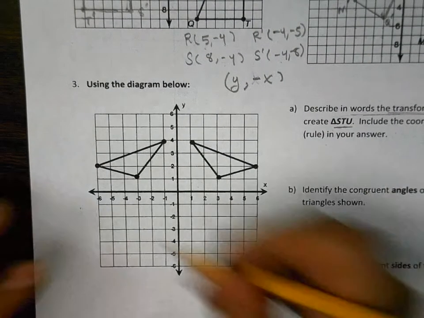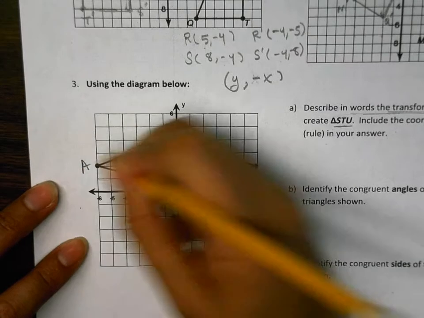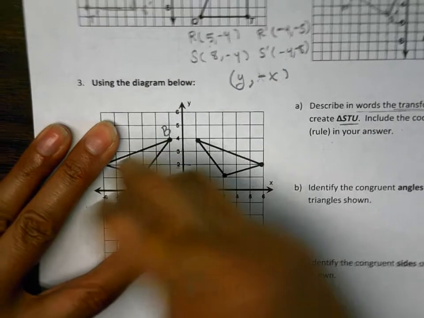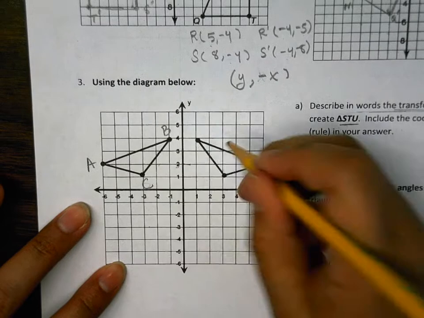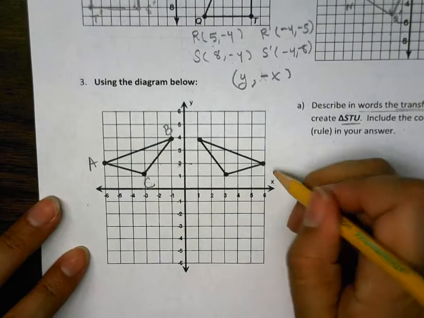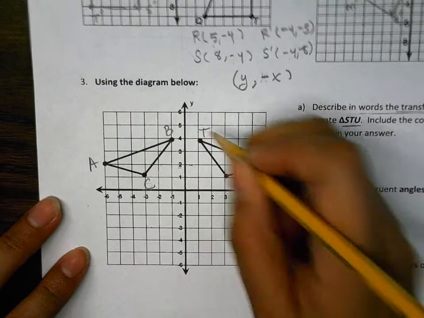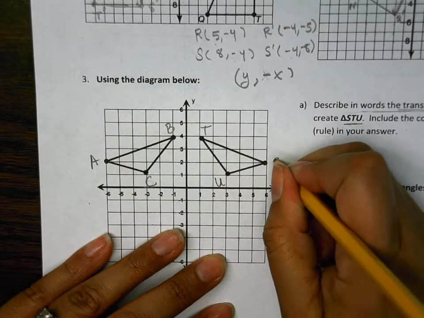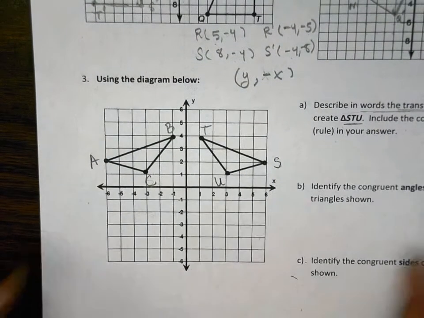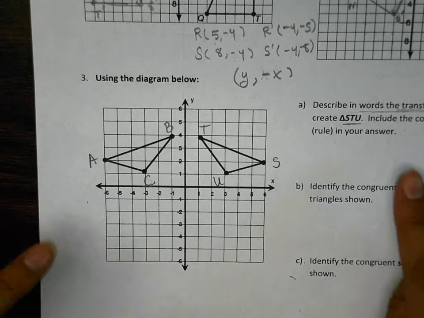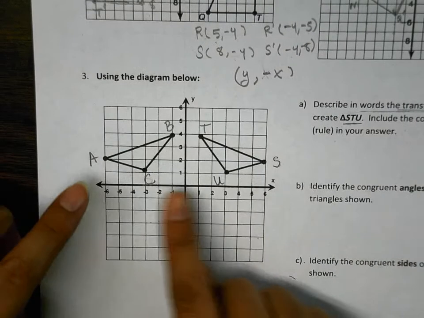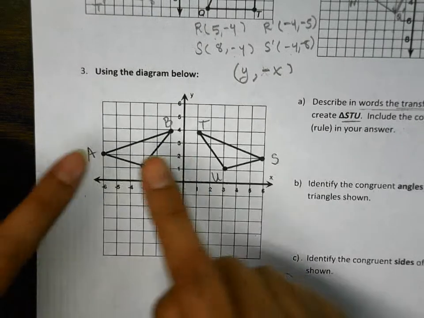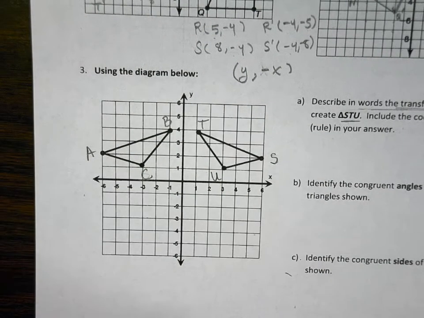So I will call this A, B, C, and STU. And the question is, what was done? Describe in words. Don't blurt it out. Describe in words the transformation used to create this triangle. So what was done to this triangle to get to this triangle? Don't write it down in words. You're writing it down here.